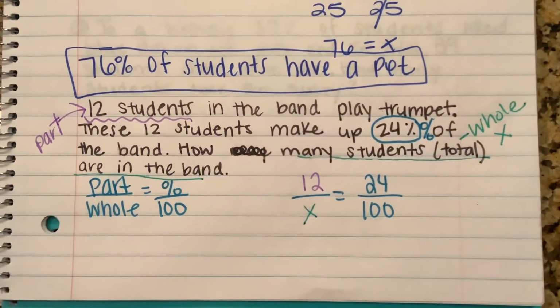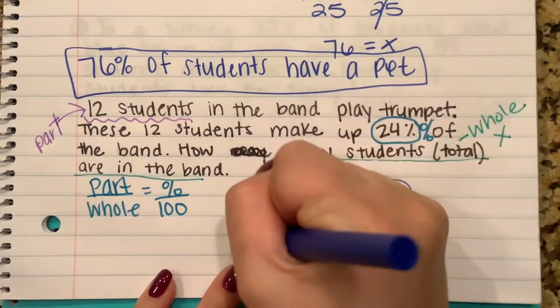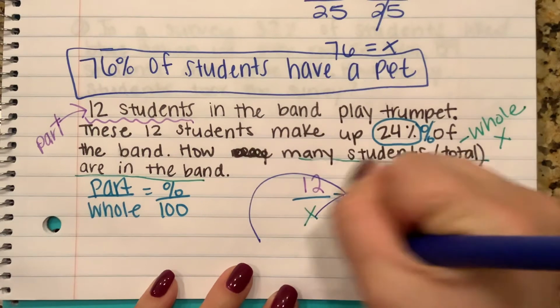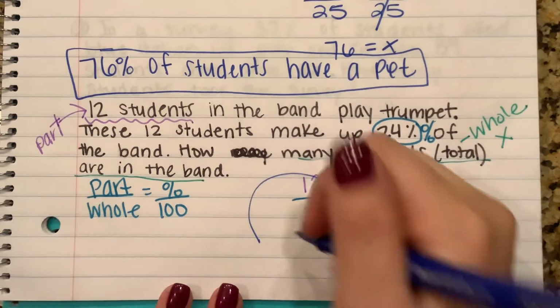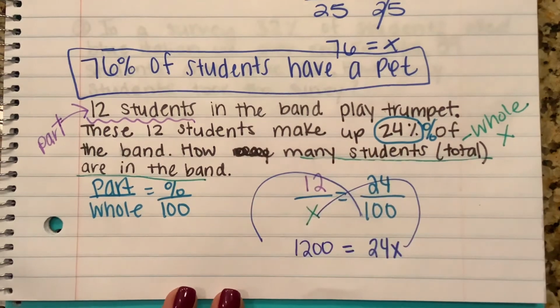And again, with a variable, you can make it any variable you want. I just typically use x because it's the first one that comes to mind for me. Okay, go ahead and take care of your cross multiplication. Boom and boom. 24 times x is 24x. On the other side, we have 100 times 12, which gives us 1200.